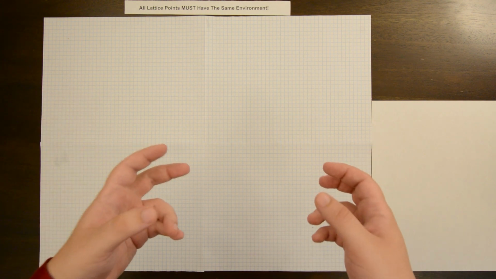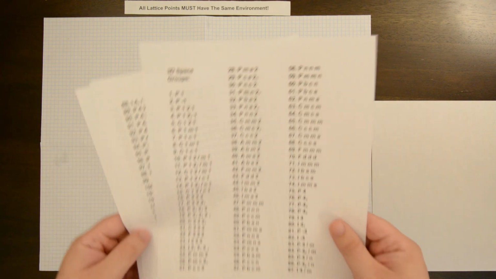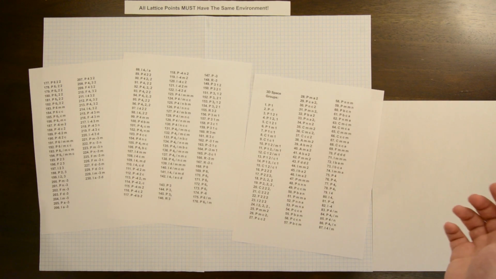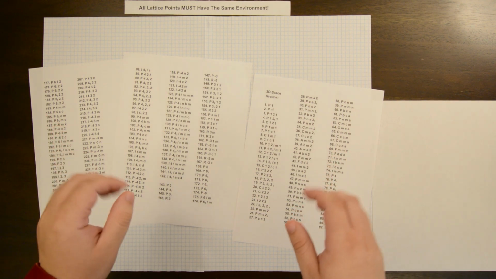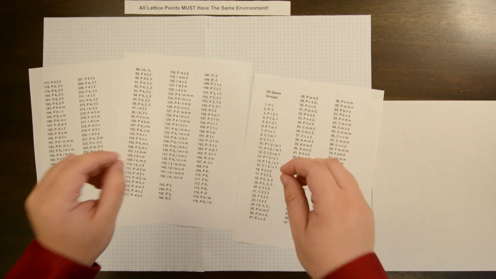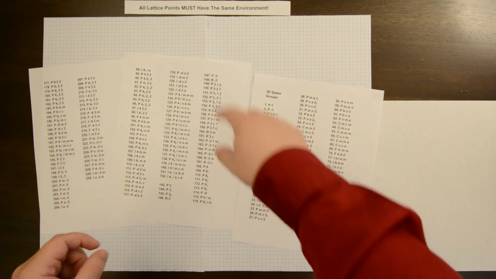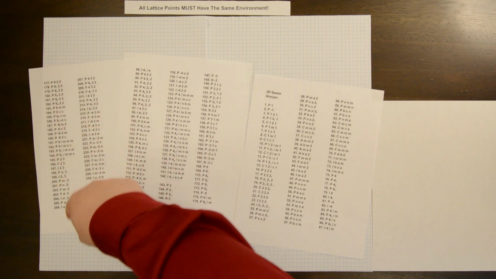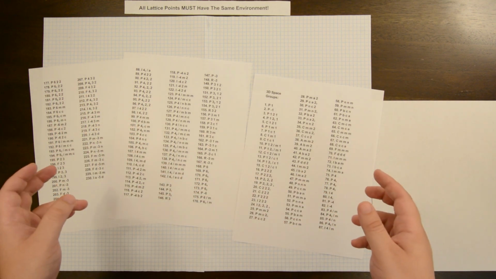In 2D, we only had 17 in total to work with, but in 3D, we have 230. Now, the good news is that there are only 230. In other words, we know that somewhere in here is the answer. We just need to figure out which one.